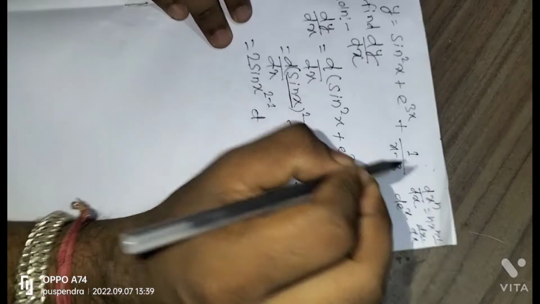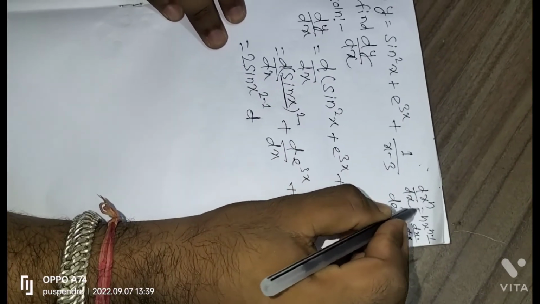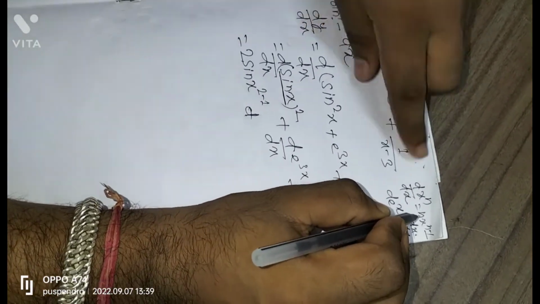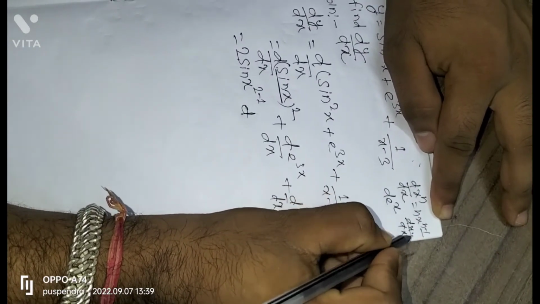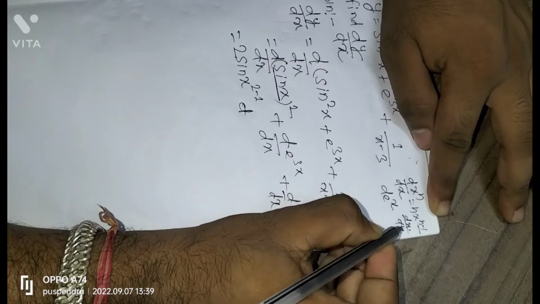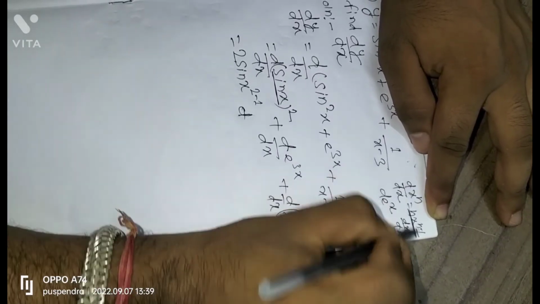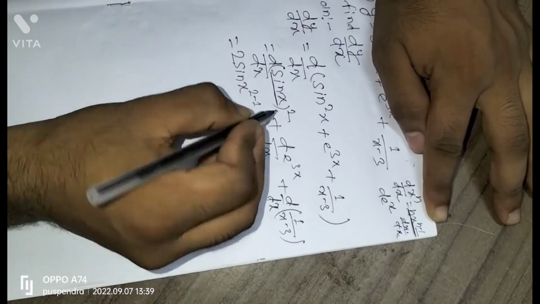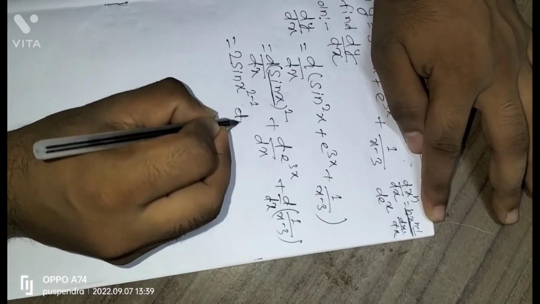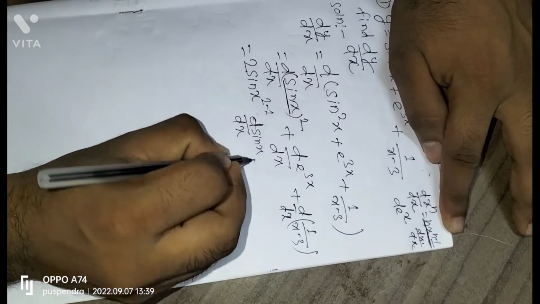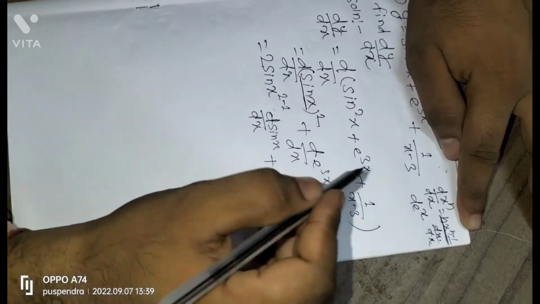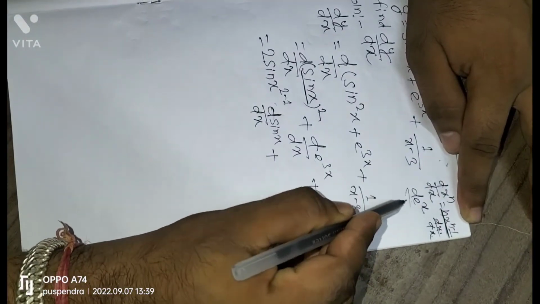So the formula is d x to the power n by dx is equal to n x to the power n minus 1 into dx by dx. Actually the derivative of dx by dx is 1, so we will write only this, and here is sin x, so we will write here the derivative of sin x with respect to x, plus, and what is the formula of derivative of e to the power x by dx?